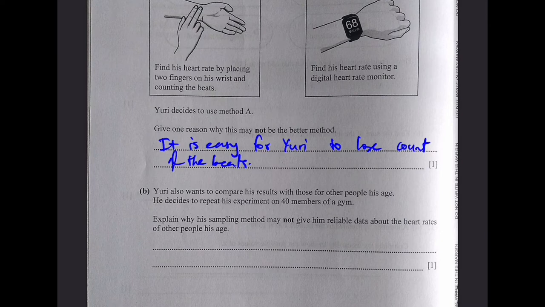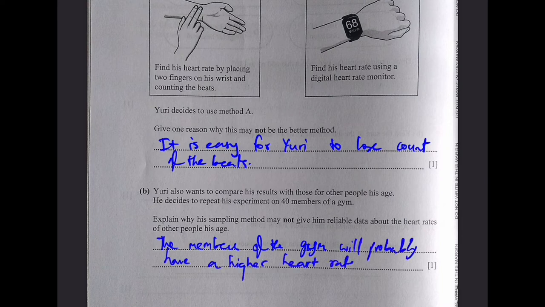He decided to choose people from the gym. Explain why the sampling method does not give him reliable data, not trusted data. Because people in the gym are healthier than other people, or fitter. And also people in the gym have a lower heart rate than the other people.